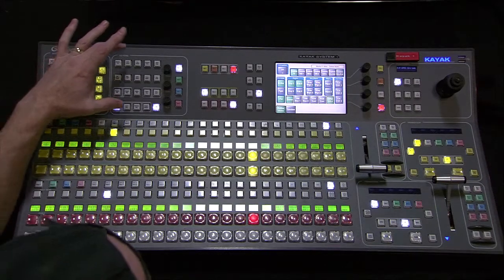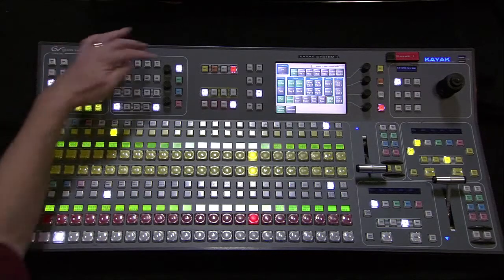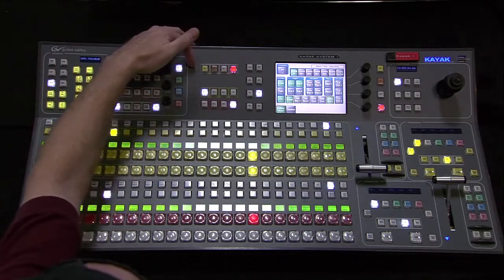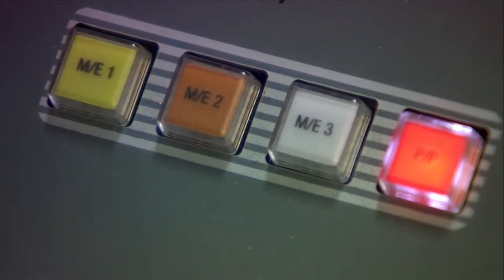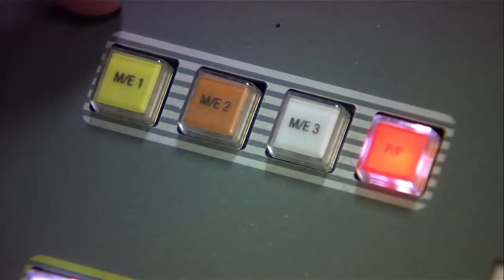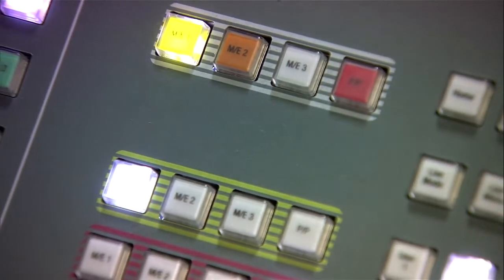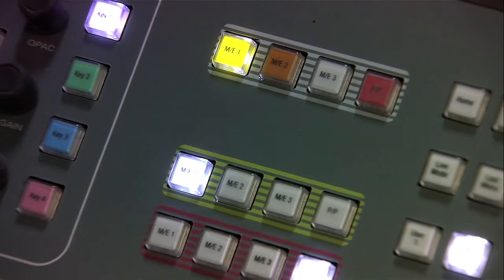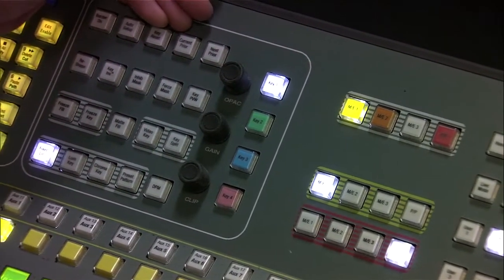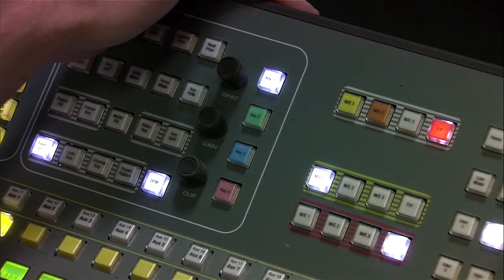Now we're going to pan over to the right to the next set of buttons. We're going to look at the top row first, right up here. This is the row that decides, as I mentioned just before, which ME you are talking to with the keyers. I can hit this button here. Now that means that my keyer section over here to the left is talking to the half ME keyers. Go back to the red button, that means I'm talking to the full ME.